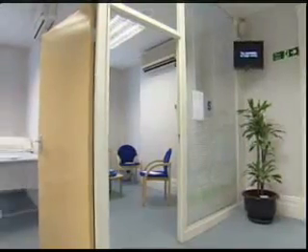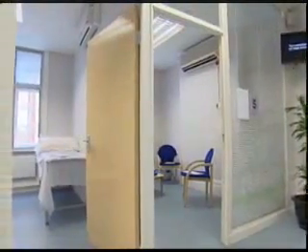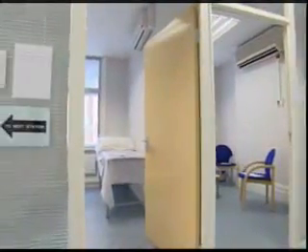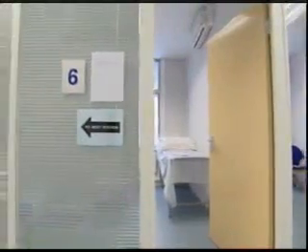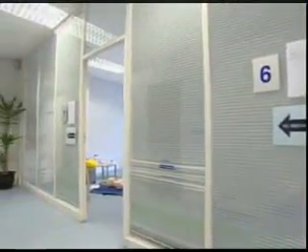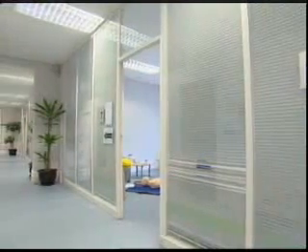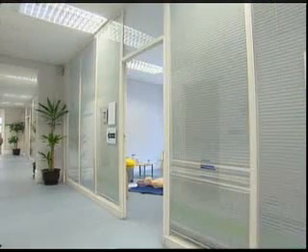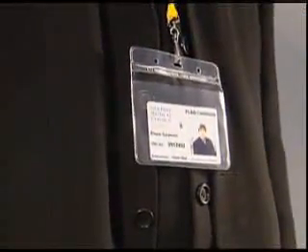When you enter the examination area, you'll find a circuit of test stations, each with their own number. You follow this circuit around from station to station in numerical order, spending 5 minutes at each one, so the whole exam will take about an hour and a half. Before entering this briefing room, you should have been given a name badge, which you must wear all the time, and the number for the station where you start.